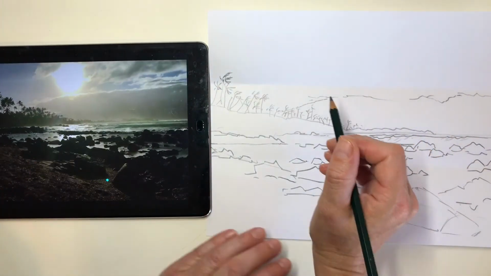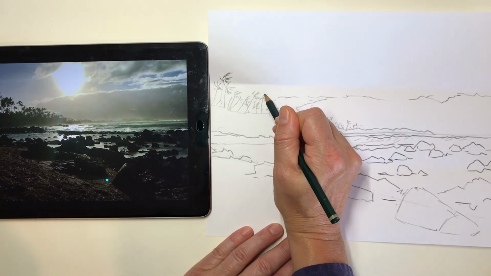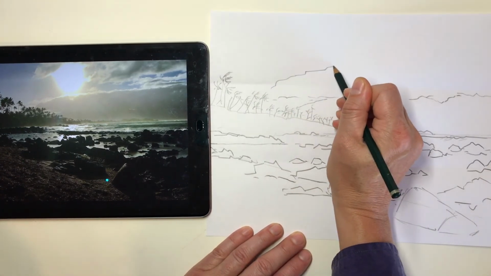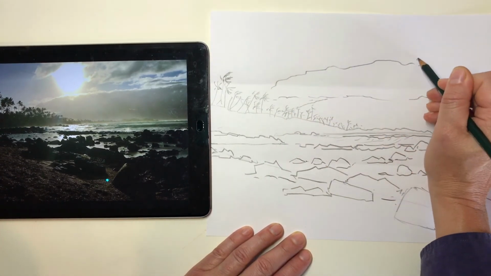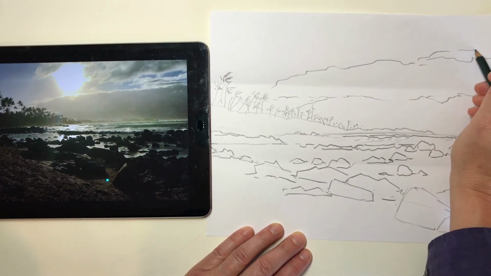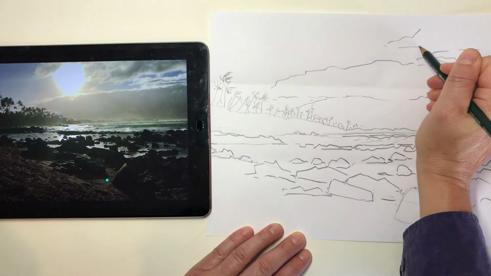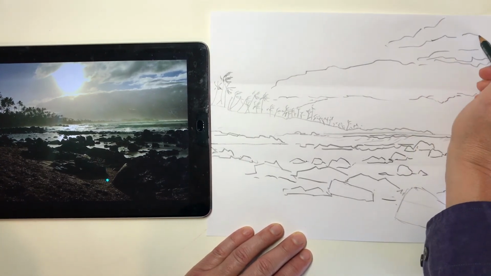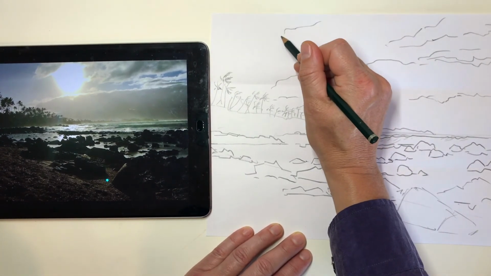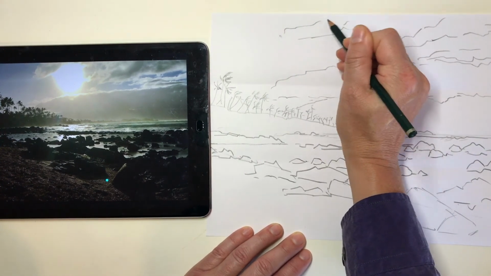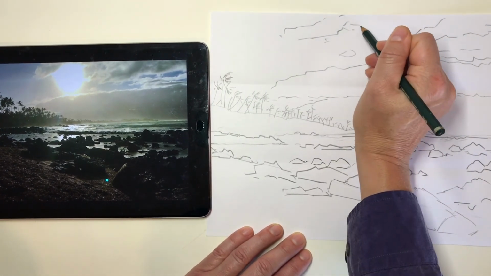And then I can draw that shape of the cloud that is sitting there above the mountains and then turning into fluffier clouds above. But really notice, what are the shapes of these clouds? Don't assume what shape they are. Really look closely at the shapes that you notice.